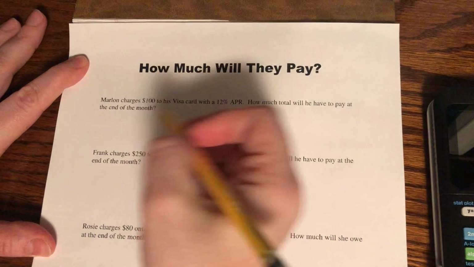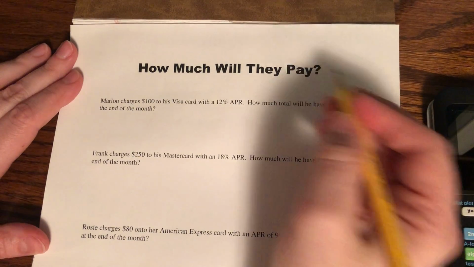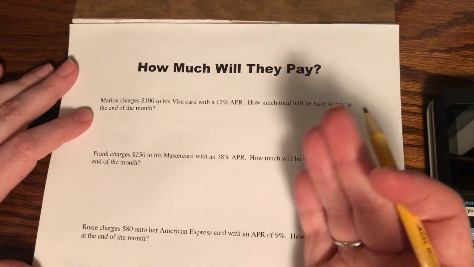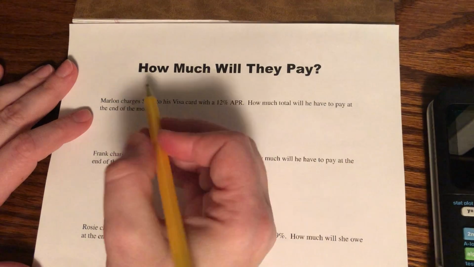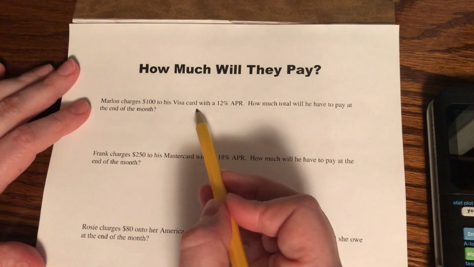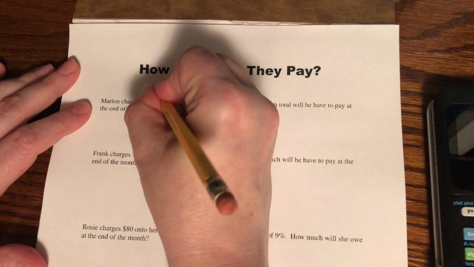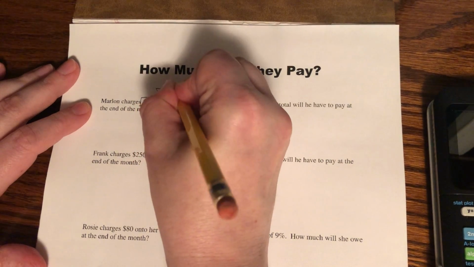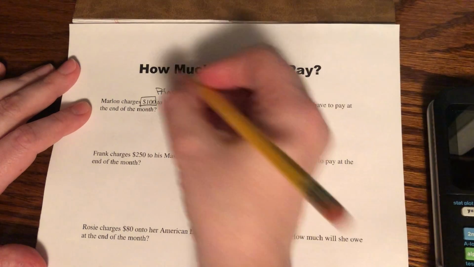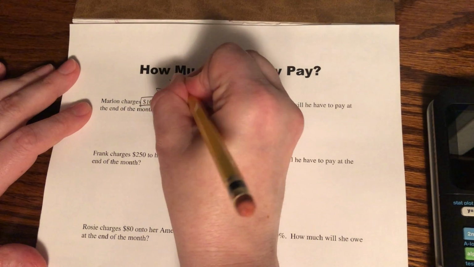We're going to go through the How Much Will They Pay worksheet. Now, the important part of this kind of work is to figure out what you're starting with and what you have to increase or decrease by. So Marlon charges $100 to his Visa card. So this $100 is the principal amount. Basically, principal in this case just means initial or beginning.